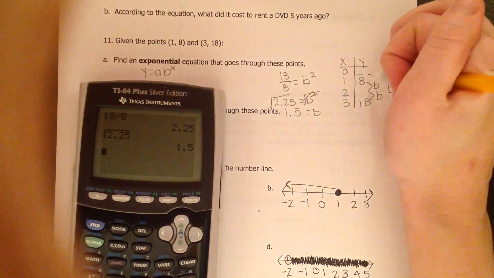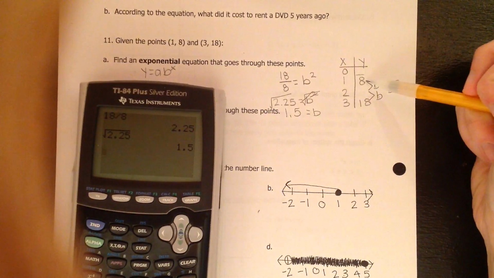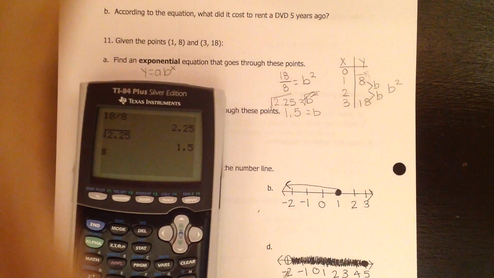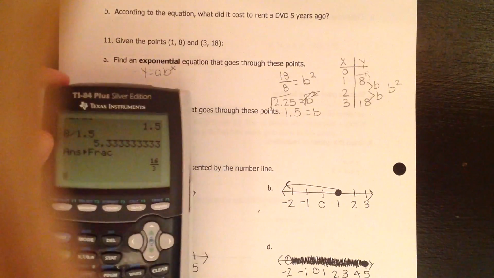So as I'm going down the table, I'm multiplying by 1.5, which means as I go backwards, I'm going to divide by 1.5. So I'm doing 8 divided by 1.5, and I get 5.3 repeating. Rather than writing that decimal, I'm just going to turn this into a fraction, which would be 16 over 3.